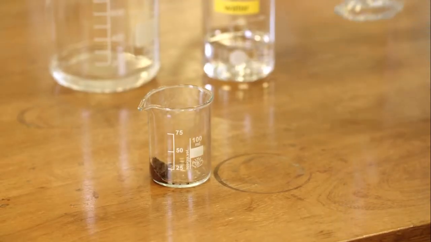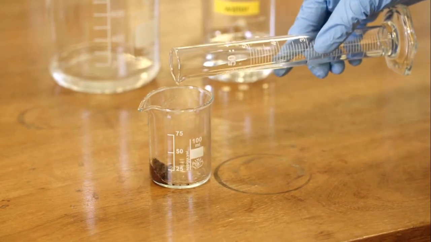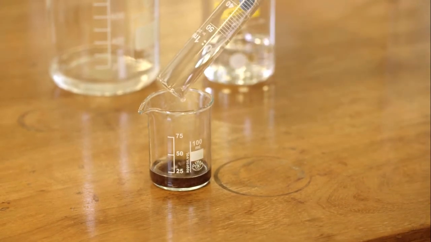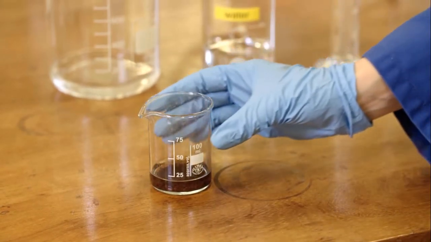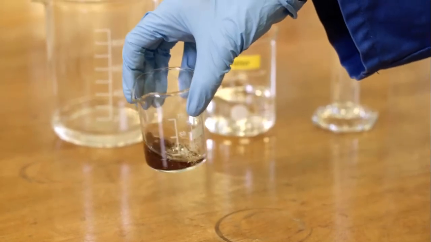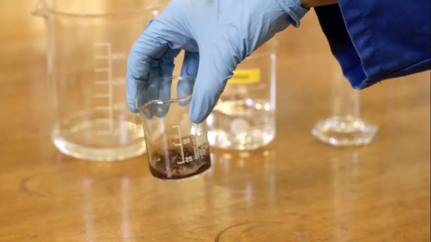The copper is now rinsed with 10 centimeters cubed of distilled water and stirred. Rinsing with the water removes any zinc chloride present.